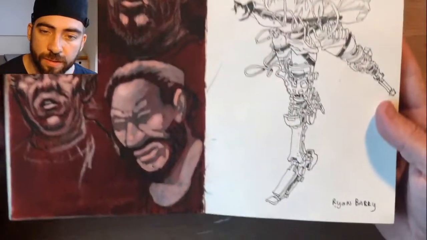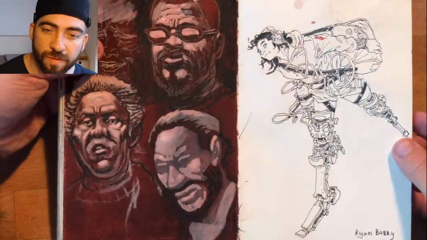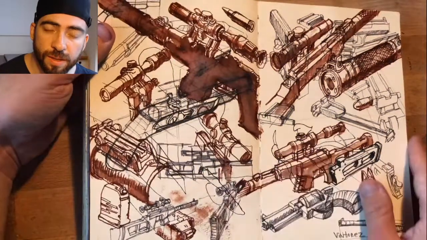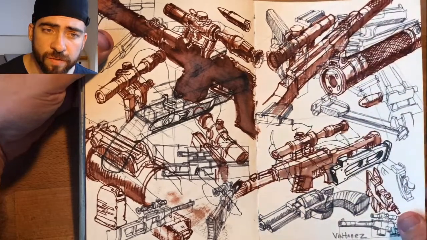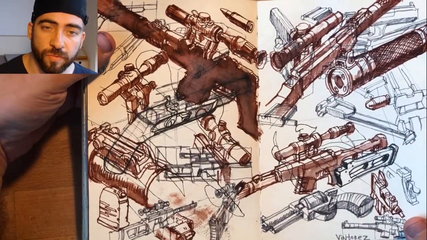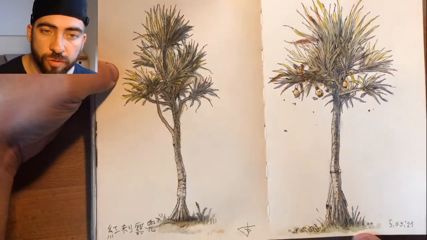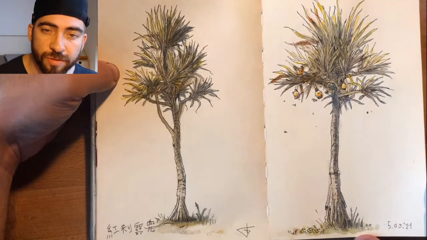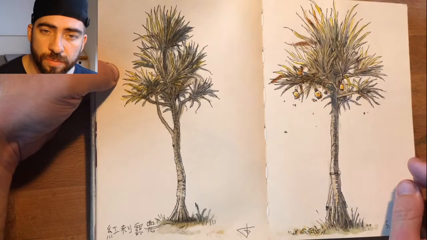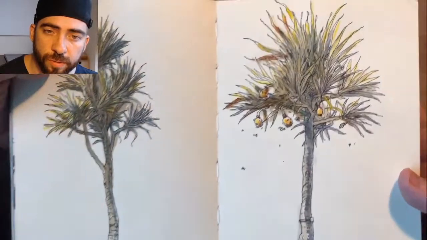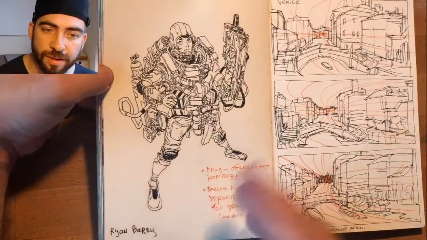And here again Ryan Berry, just some study from him. Here I drew this Russian gun Vintares, just again for some research. Here are some trees I drew in the park in Taiwan. It's very interesting. It has this fruit, and a lot of bees flying around. Again, raspberry.